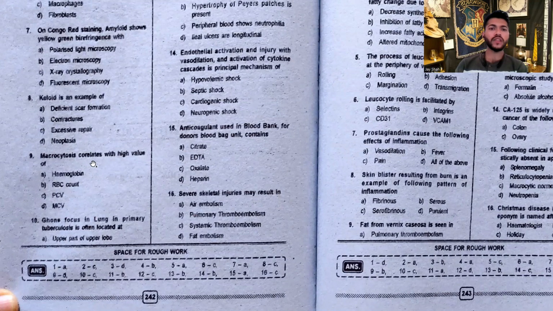Macrocytosis correlates with macrocyte, which means the cell volume is increased. So your mean corpuscular volume will be increased. So the answer is MCV. It does not have to do anything with PCV. It is basically MCV. Ghon focus in lung.